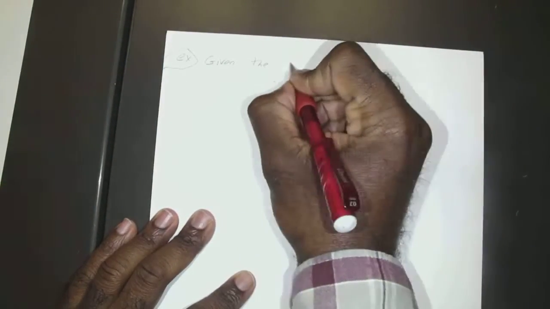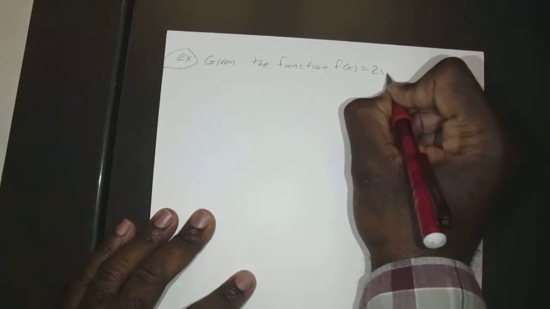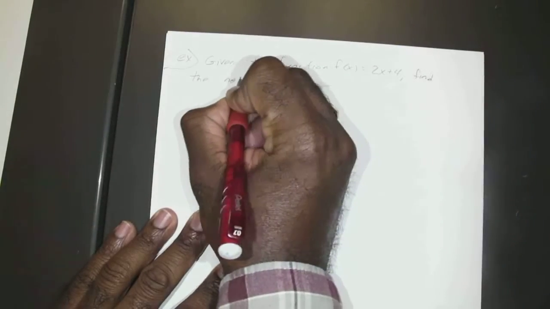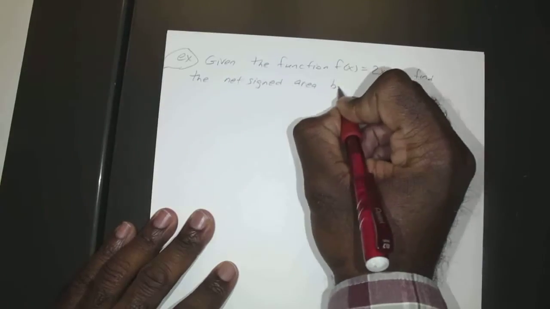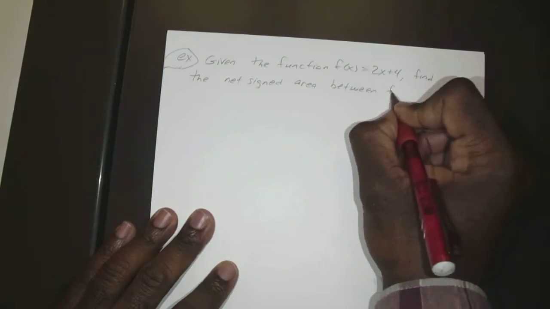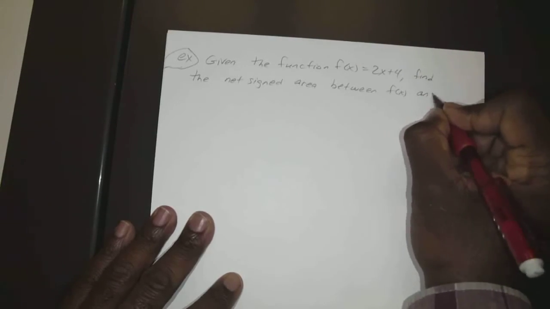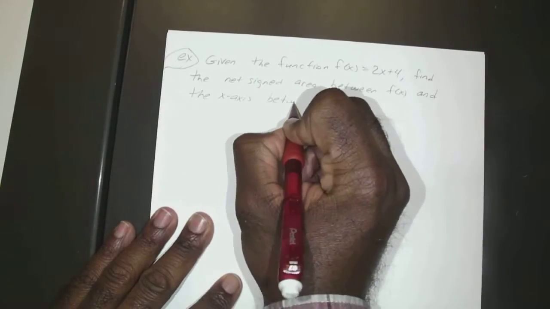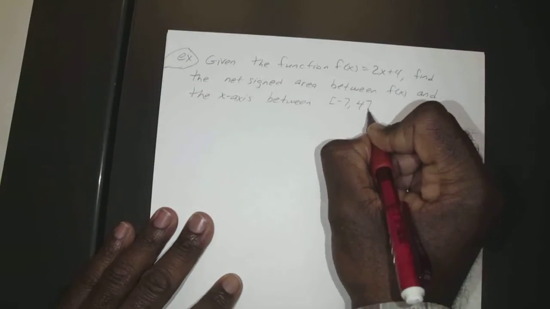So given the function f of x equals 2x plus 4, find the net signed area between our function and the x-axis, between -7 and 4.